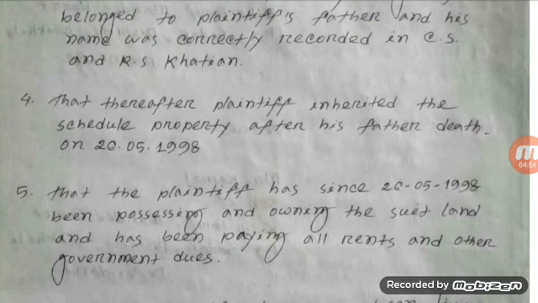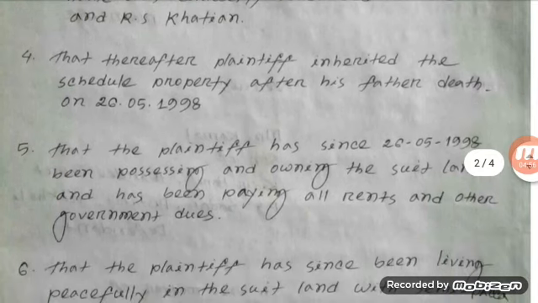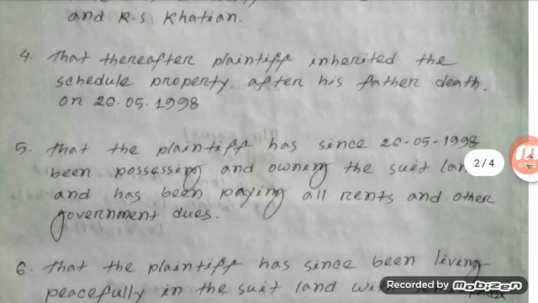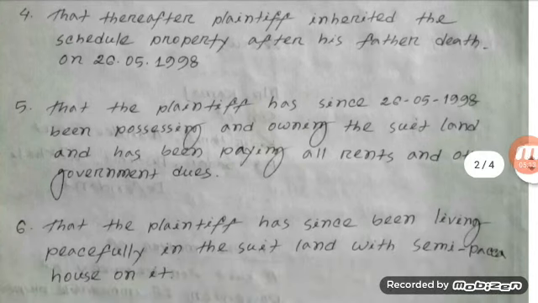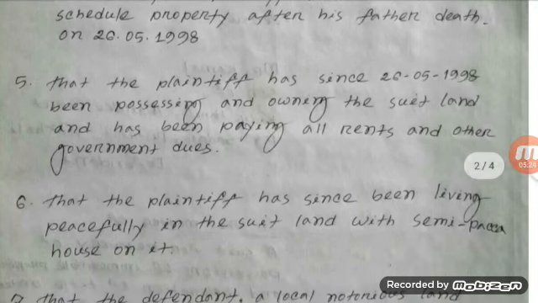And the para number 4 is that thereafter, the plaintiff inherited the scheduled property after his father's death on 26th of the month 5, that means May, 1998. Okay, so in 1998, the plaintiff got his title over the land, after the death of his father.